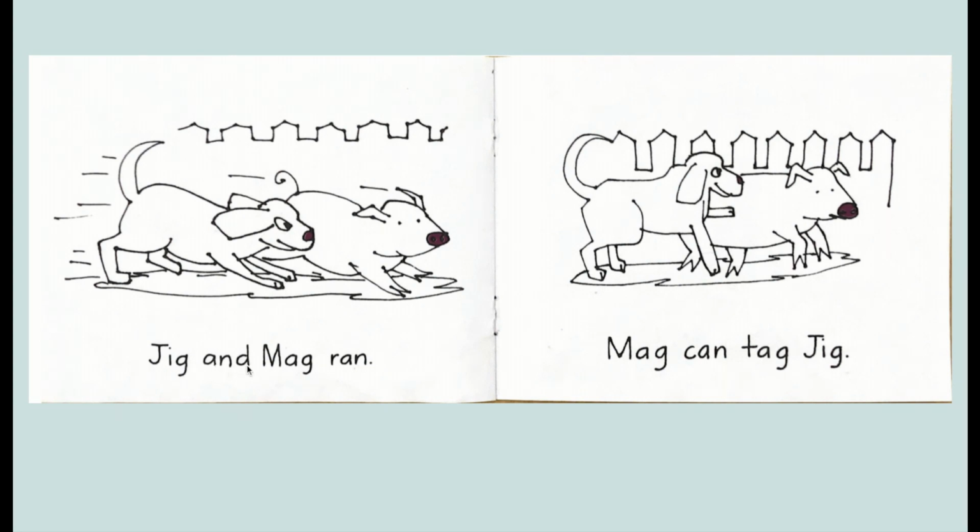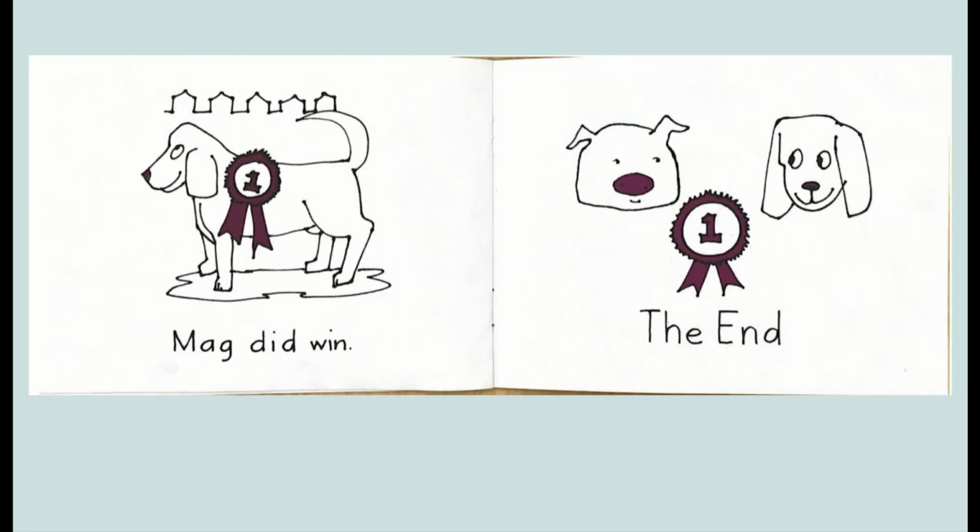Jig and Mag. Jig and Mag ran. Mag can tag Jig. Mag did win. The end.